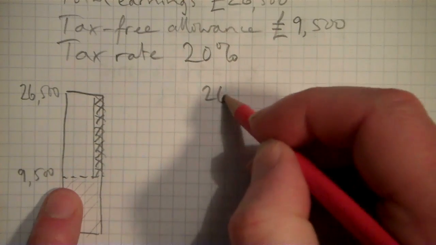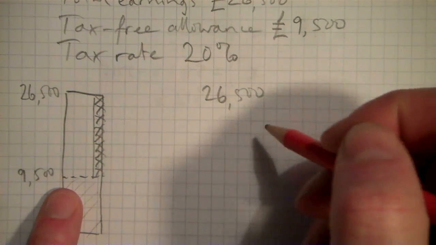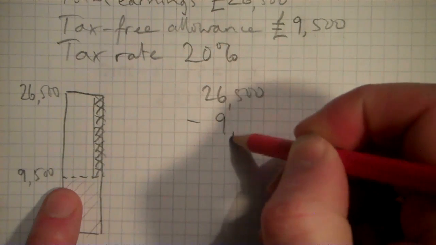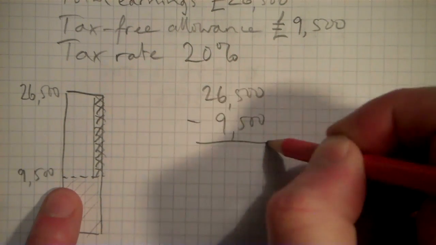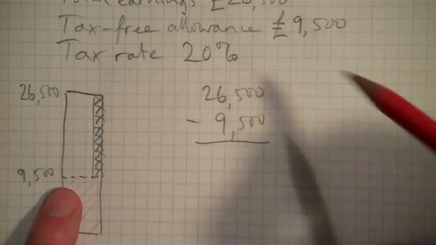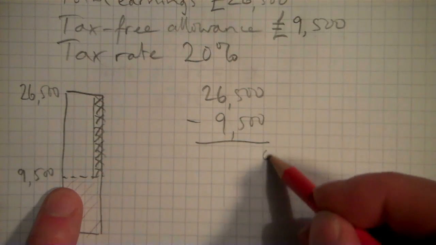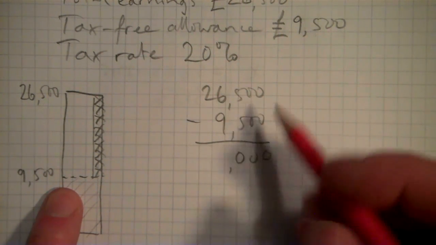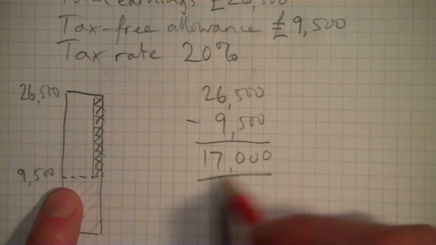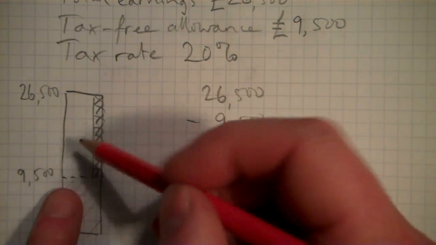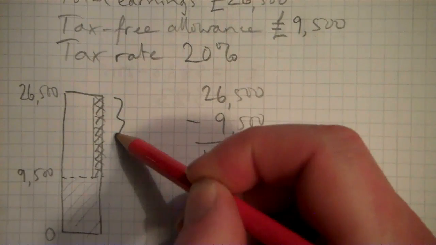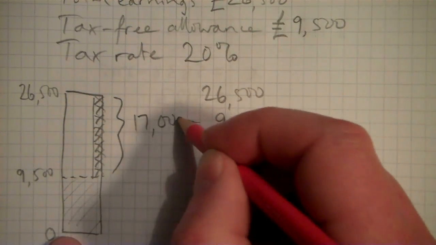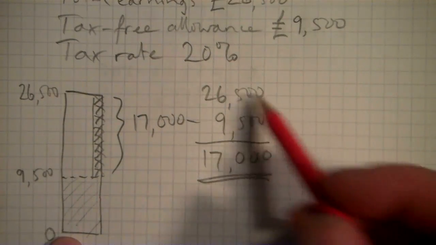Well, if we take 26,500 and we take away from it 9,500, that'll be how much is in this total area that she pays tax on. So 0.5 minus 5 is 0. 26 minus 9 is 17. So £17,000 is this area here that she has to pay tax on.